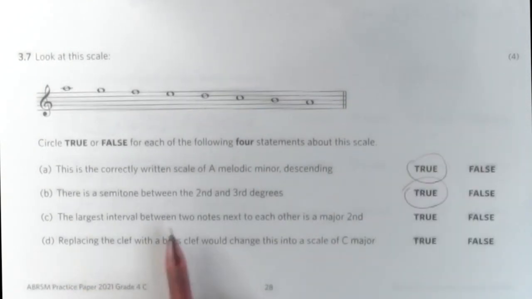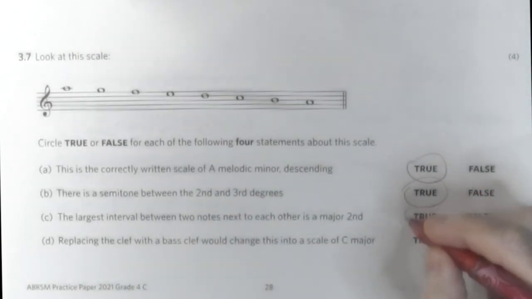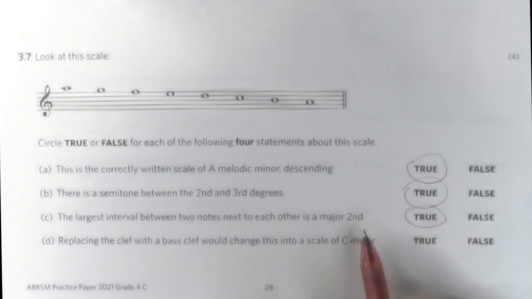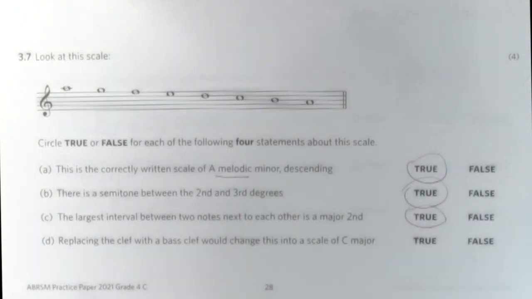The largest interval between two notes next to each other is a major second. Yes. The other option would be to have an augmented second, but that only happens in the harmonic scale. In this case, this is melodic, so no. Replacing the clef with a bass clef would change this into a scale of C major. Yes, absolutely. All true. Wow.